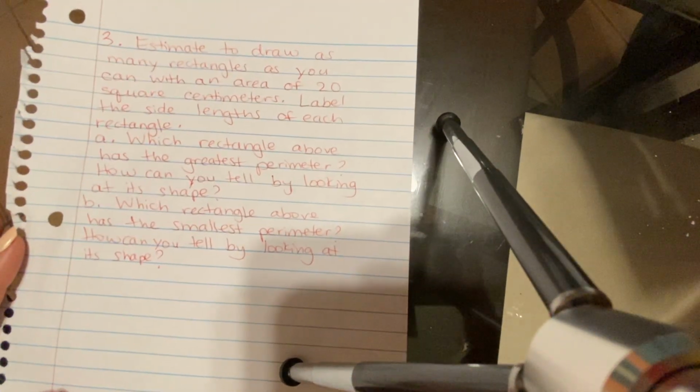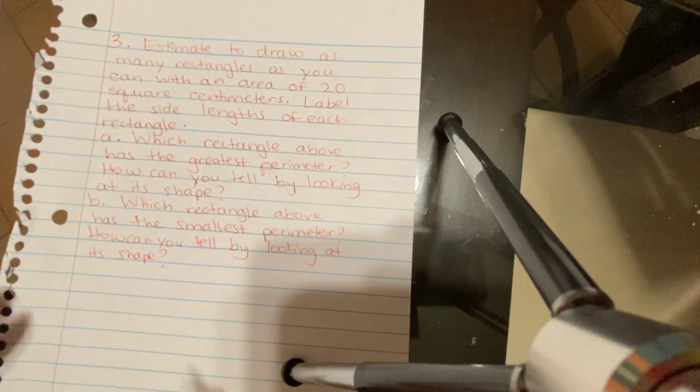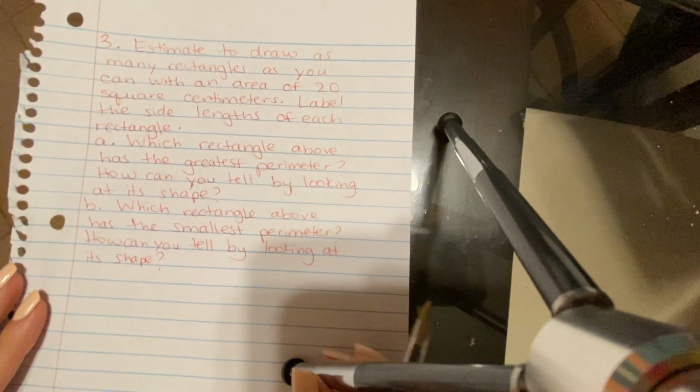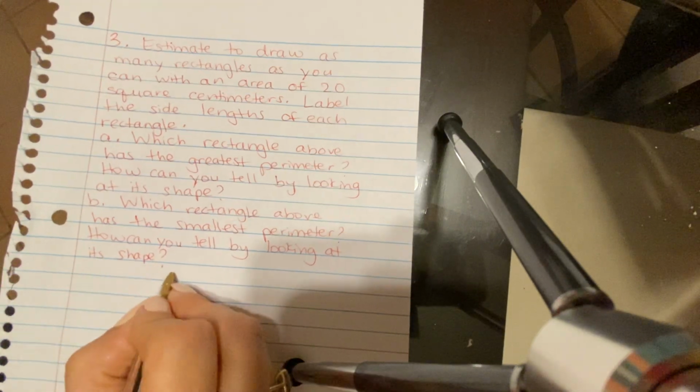Lastly, draw or estimate to draw as many rectangles as you can with an area of 20. Label the side lengths of each rectangle. Which rectangle has the greatest perimeter? How can you tell? Which one has the smallest? How can you tell? Okay, so let's start with our 20.